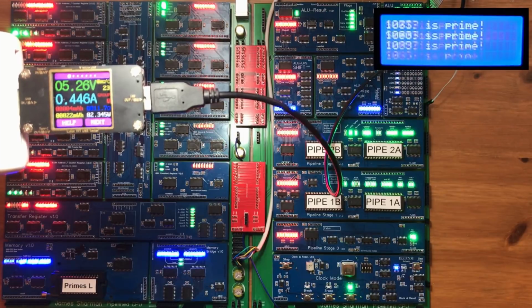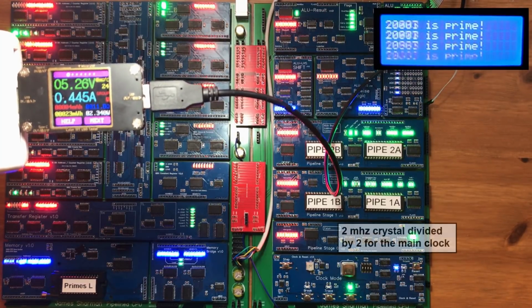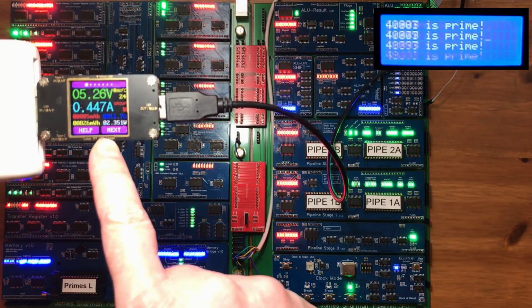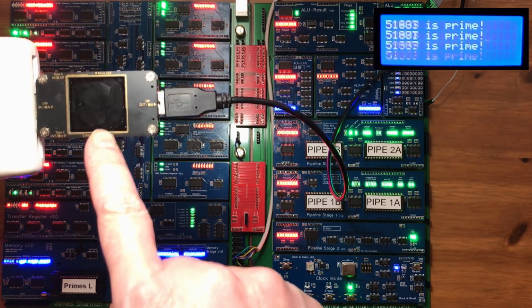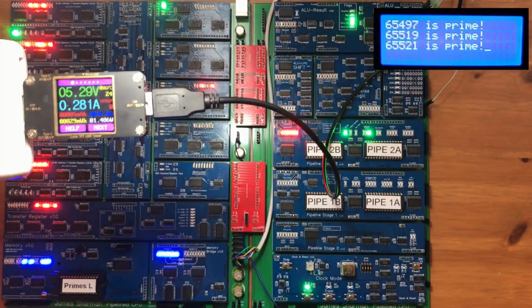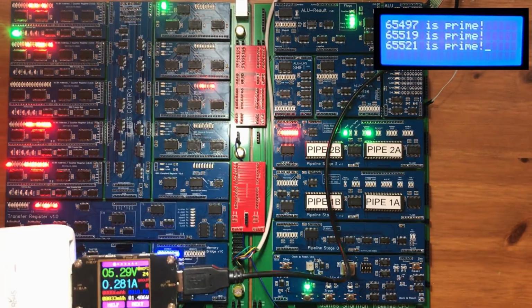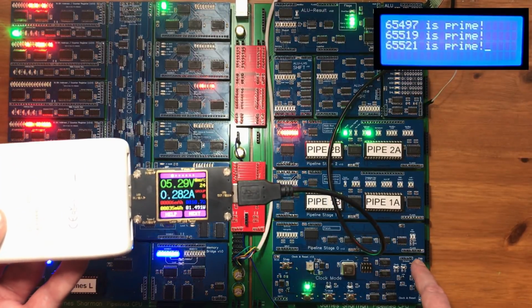Right, let's run it fast. This is a 1 megahertz crystal in here at the moment. So that's pretty stably moving up to about 0.45 amps. And it's dropped straight back down once it's completed. Alright, I'm going to reset it.